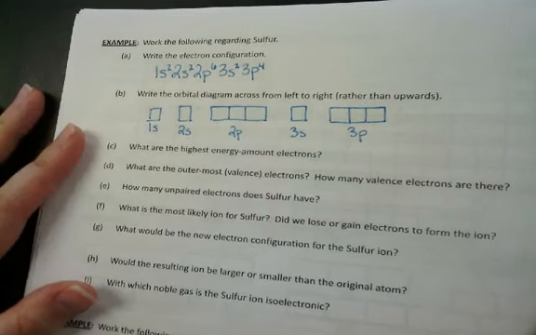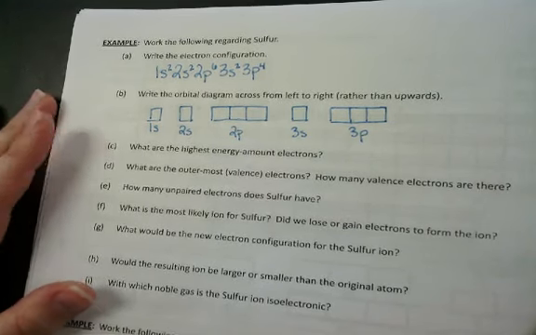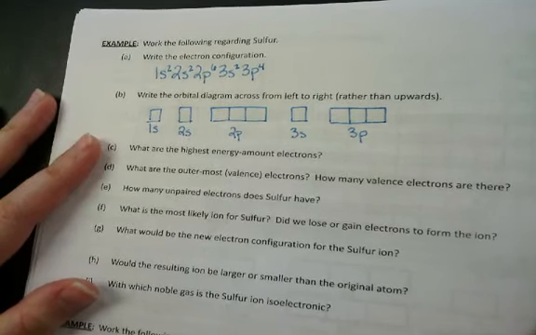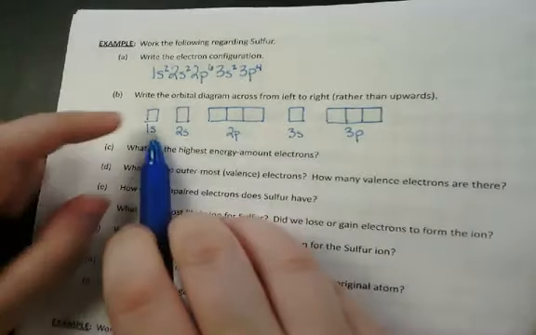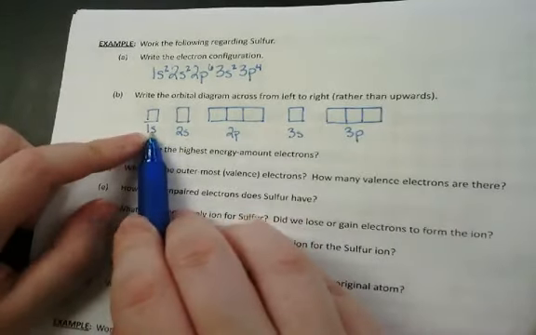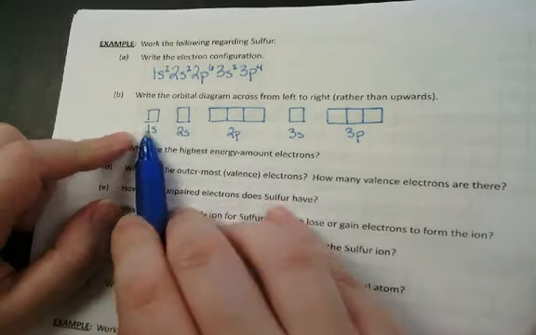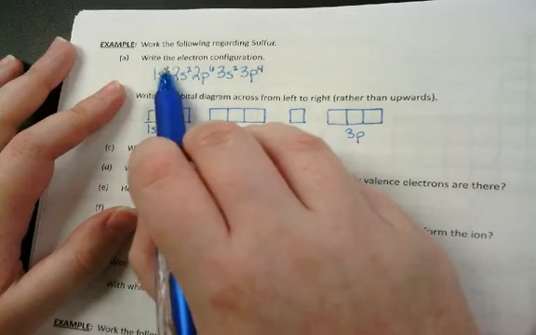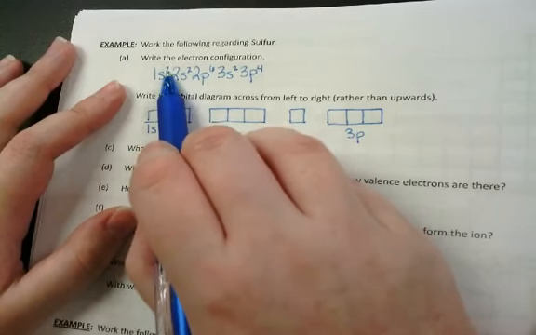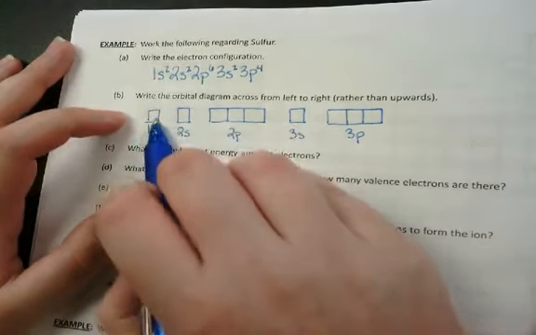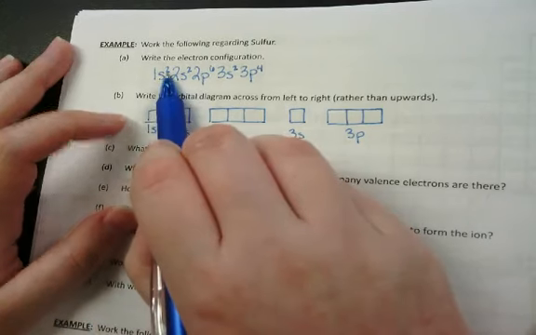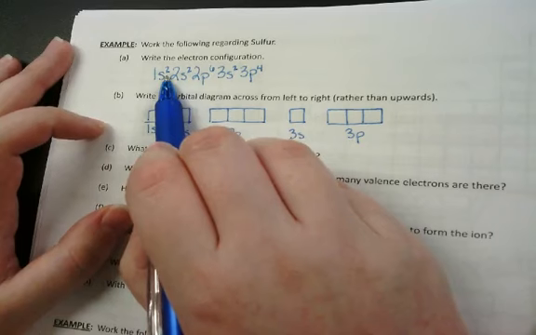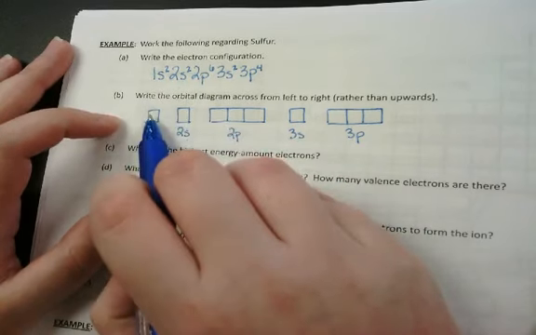Okay, so now we're going to go and fill them. Aufbau said that we have to fill from lowest energy to highest energy. So we start with our 1s. We have to completely fill 1s before we move on to 2s. Now, this little number here tells you how many electrons are going to be in that sublevel. So how many electrons are there going to be in the 1s? 2.